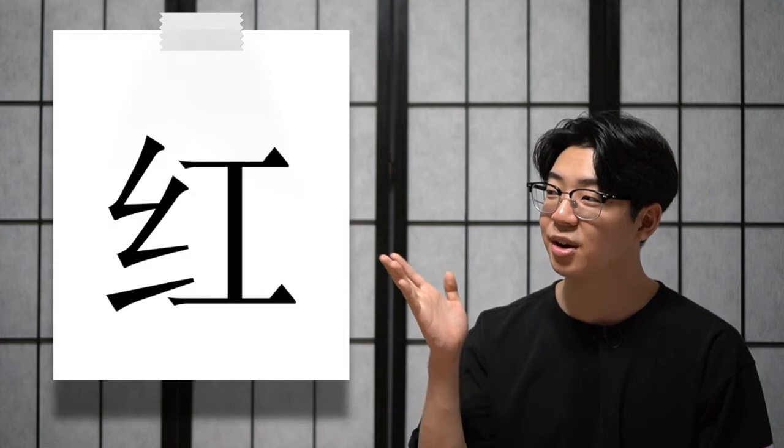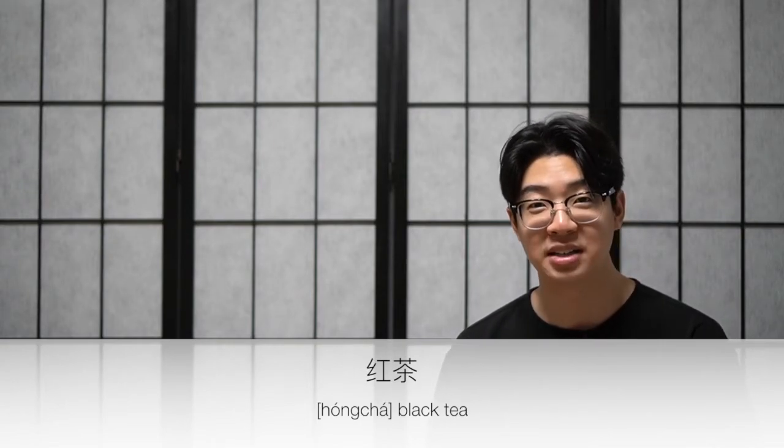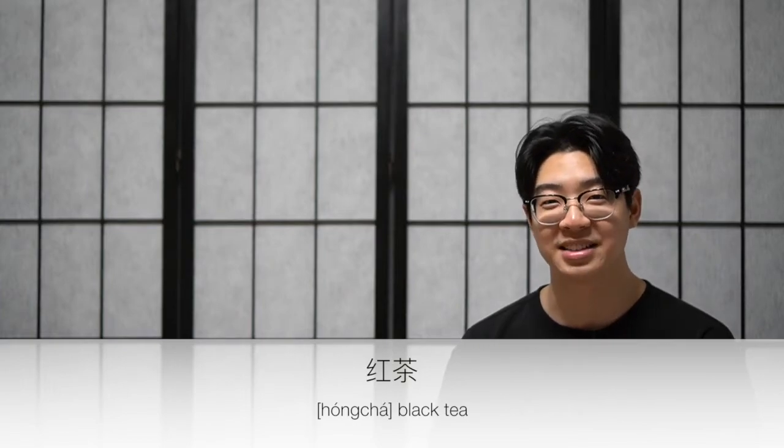On to the next character. The Chinese dyed thread or fabric to make different colors. The character on the right of the thread describes what the color is. In this case, the character on the right depicts a tool used for sacrificial offerings to imply the red blood. This character means red. Red is also believed to bring good fortune, so this character also means popularity. It is used in this word, 红茶, which literally means red tea, but in English it's black tea.